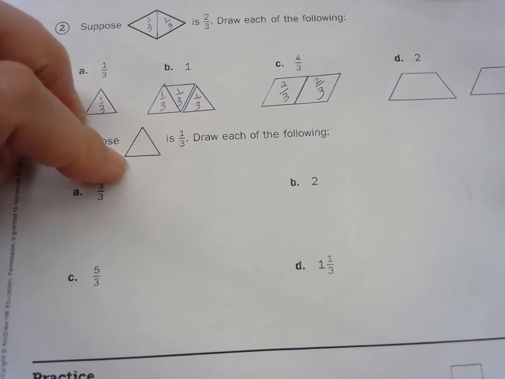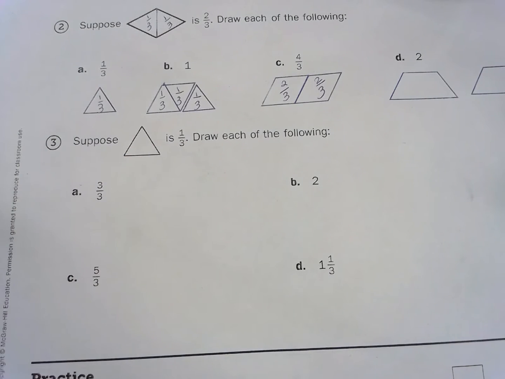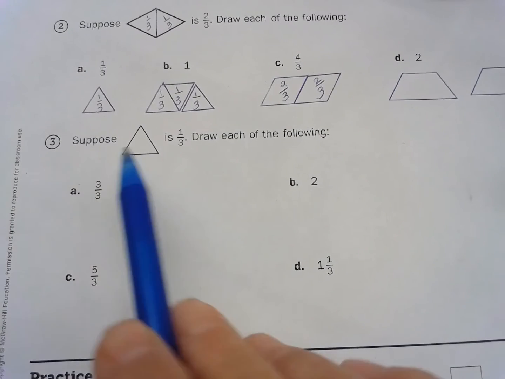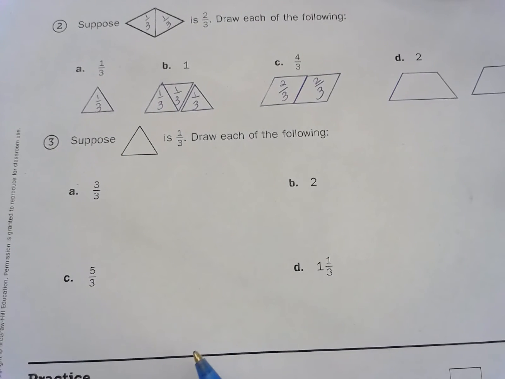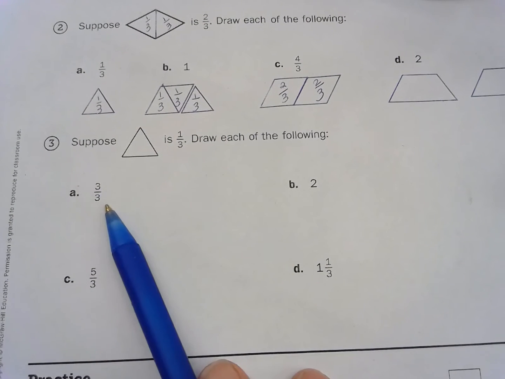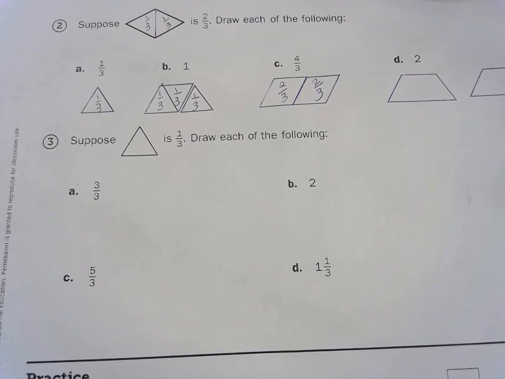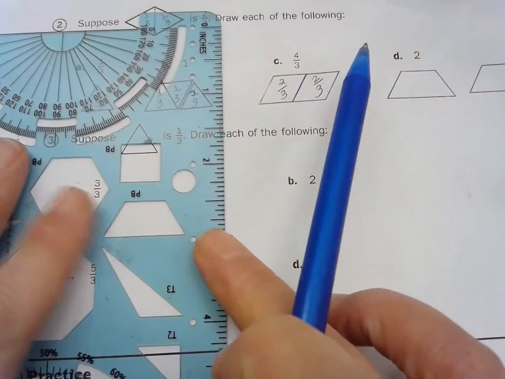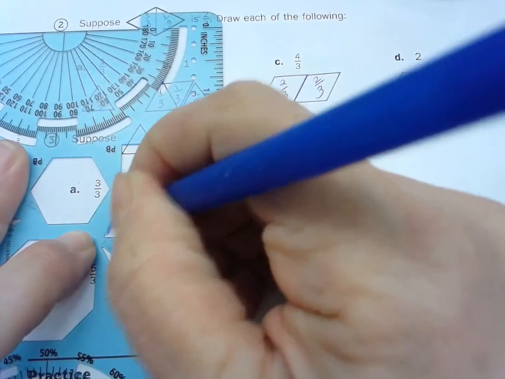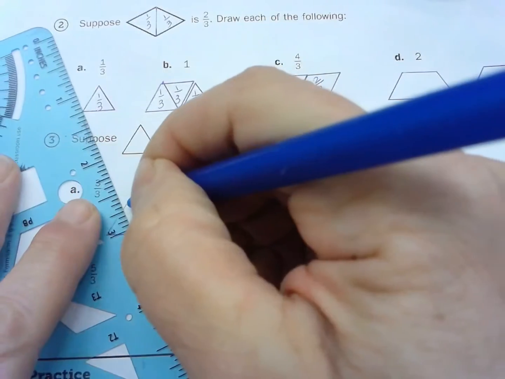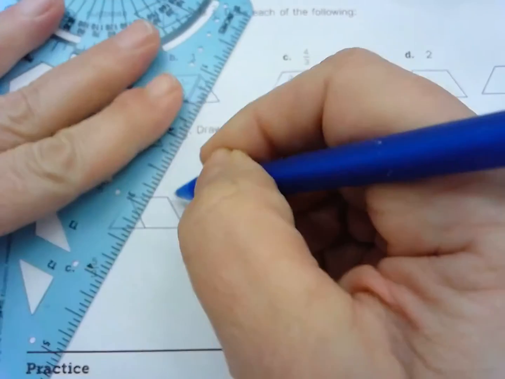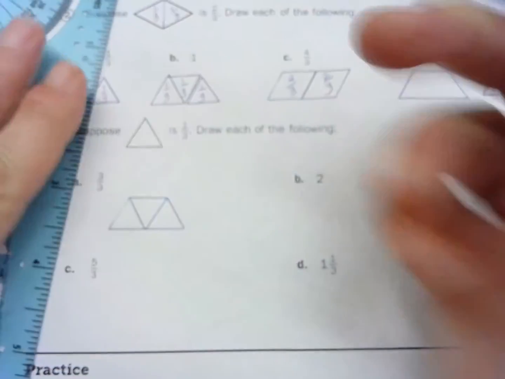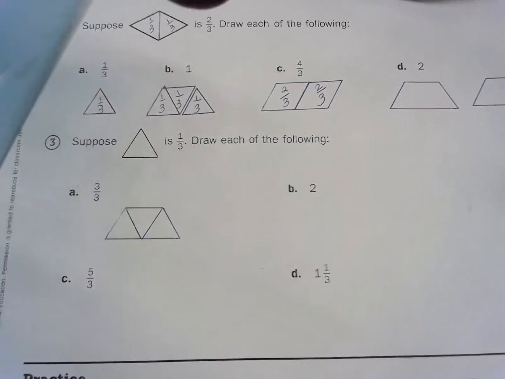Suppose the triangle is 1/3. Draw each of the following. Okay, so that's basically what we did up here, because the triangle is 1/3. So 3/3 would be, I'm just going to do what I did here with the trapezoid and then cut it into 3 equal parts, because 3/3 equals 1 whole. And then this is the same as that.